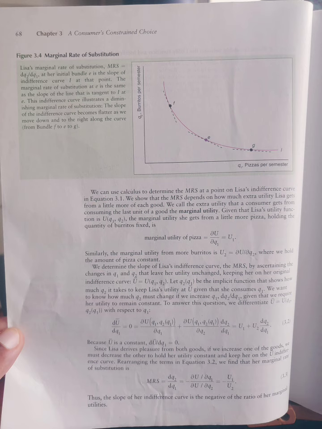We have the derivative of capital U bar with respect to Q1 equals 0, which equals the partial derivative of capital U of Q sub 1 and Q sub 2 of Q sub 1 with respect to Q sub 1, plus the partial derivative of capital U of Q sub 1 and Q sub 2 of Q sub 1 with respect to Q sub 2 multiplied by the derivative of Q sub 2 with respect to Q sub 1, equals capital U sub 1 plus capital U sub 2 multiplied by the derivative of Q sub 2 with respect to Q sub 1, equation 3.2.